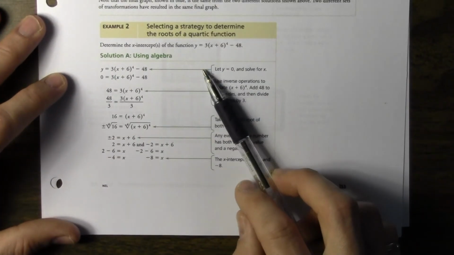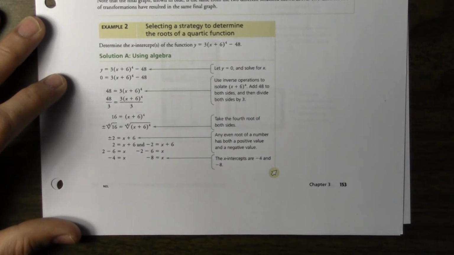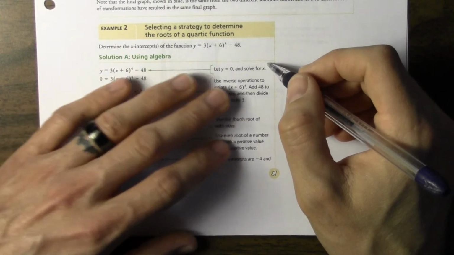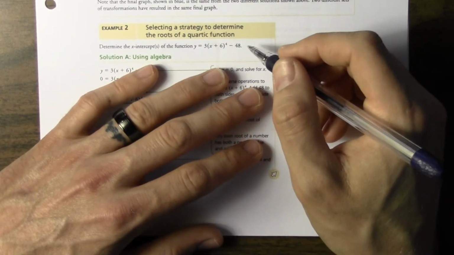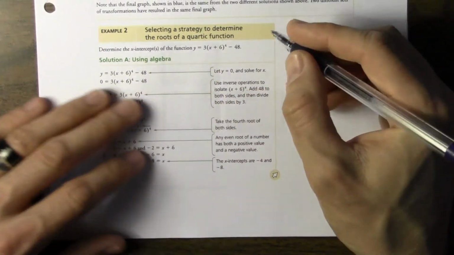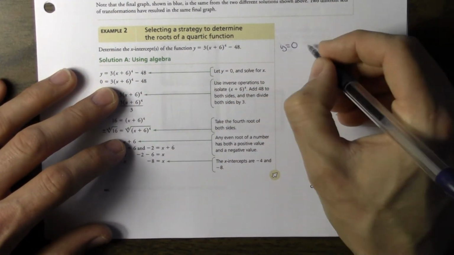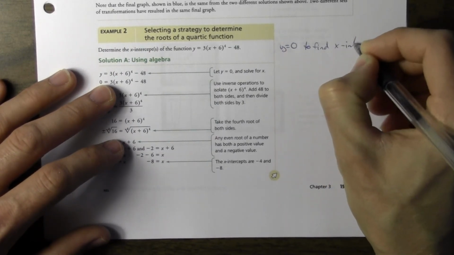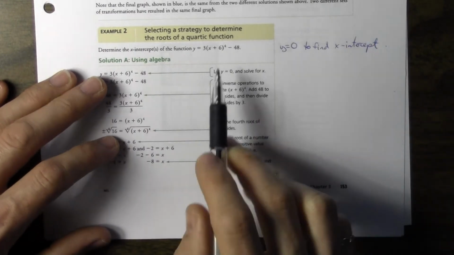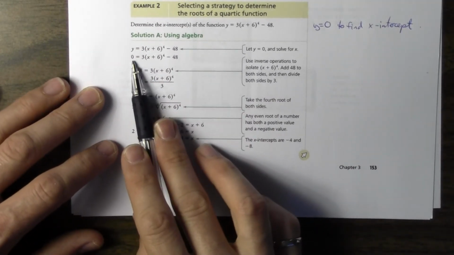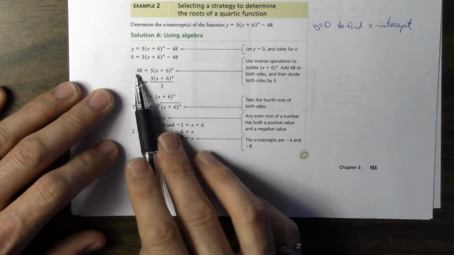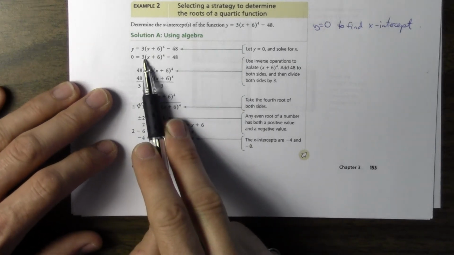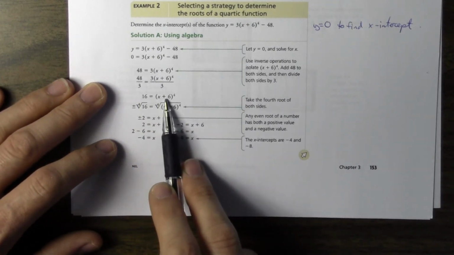Number 2. Determine the x-intercept of the function. So x-intercept, what do we have to do when we're looking for the x-intercept? Yes, first step is we're going to say y equals 0. Okay, so we do that over here, y equals 0. Now we're going to rearrange and solve. So the 48 comes over to the other side, becomes positive. Divide by 3 because there's a 3 here. So we get 16 is equal to this.